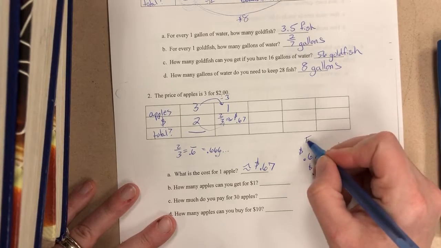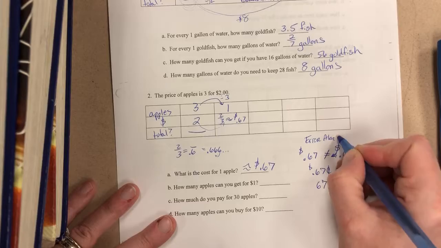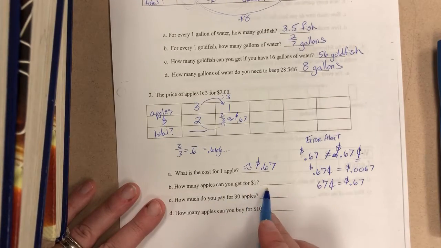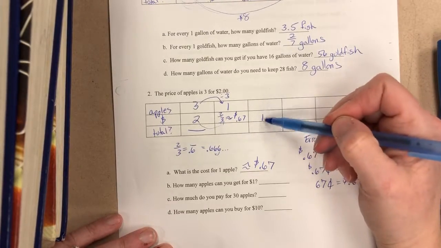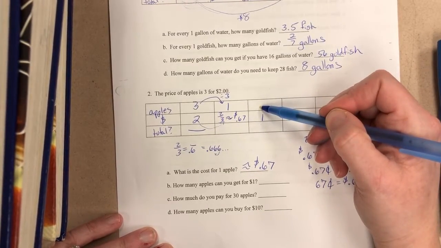Please don't make that error. That's an error alert here. I see that from students. How many apples can you get for $1? Now, you have to go and reevaluate. Remember, you just can't flip-flop this and put 67/100ths of an apple. That's not going to work.